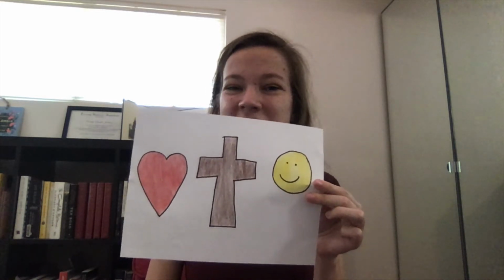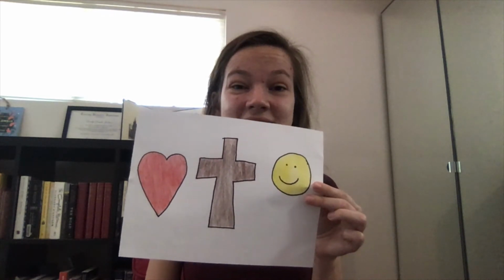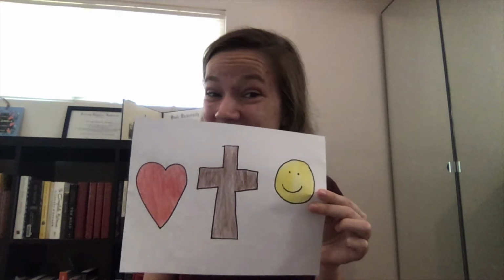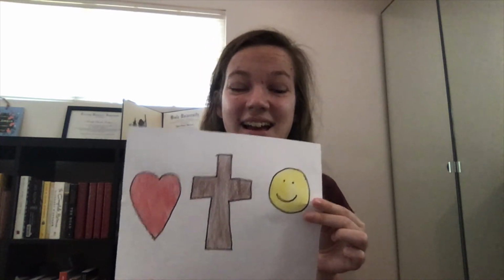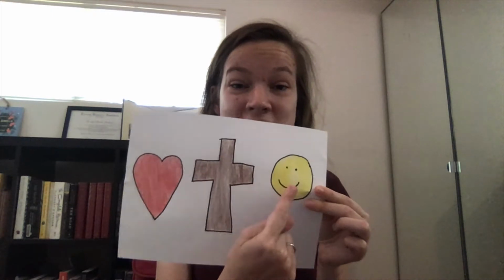Now, I want you to point to a symbol that represents being happy. Can you find it? It's this yellow happy face right here. So here we have some symbols that you already know. But did you know that there's also symbols for music? The main symbol that we're going to talk about today for music is called a note. And a note tells us how long or how short a sound is going to be.